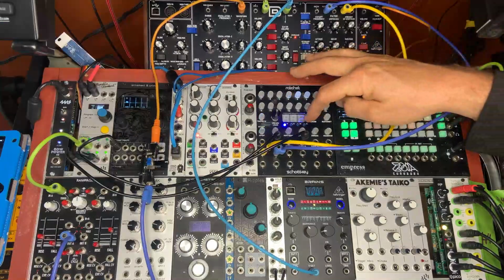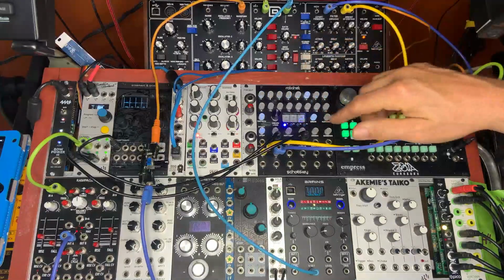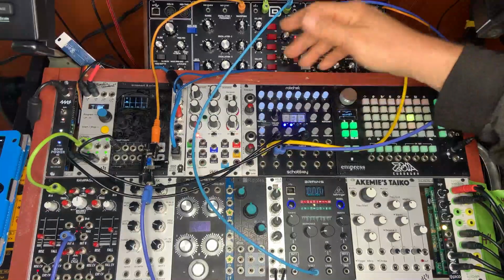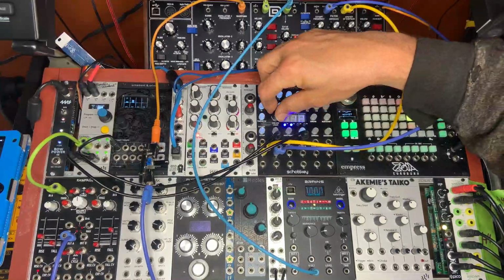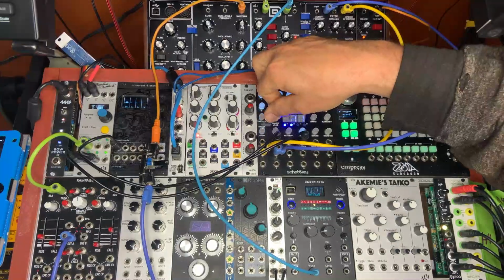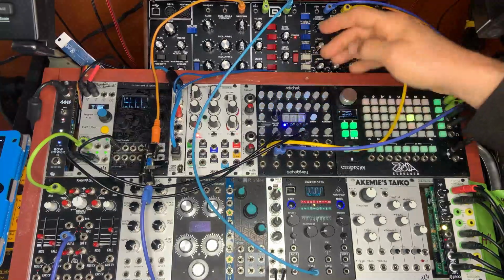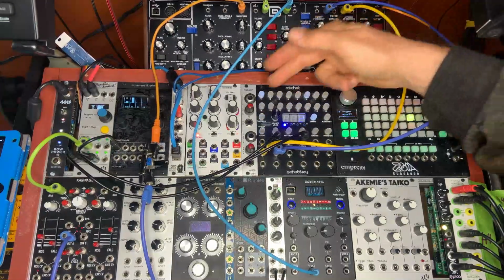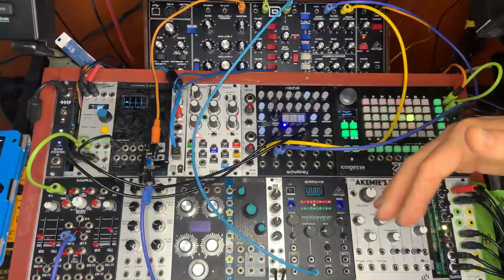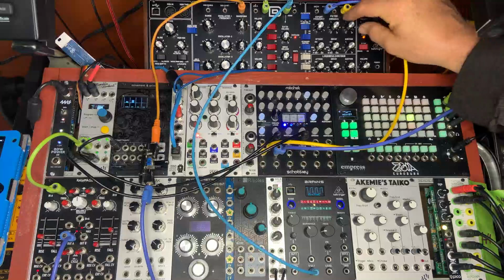Let's slow that down a little bit so it happens less frequently. I'm going to change this to 31 instead of 32, which is the main clock. Okay, so now it's going to go to 31 and then trigger. So it's going to be rushing the regular pulse.